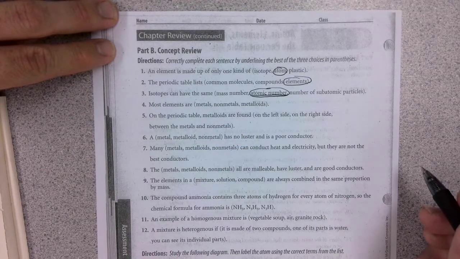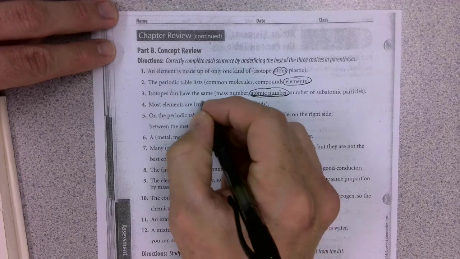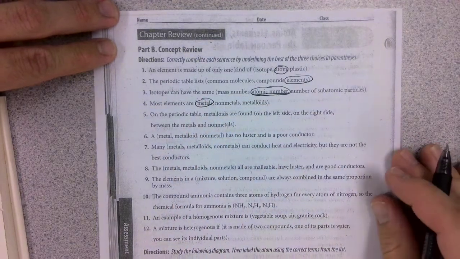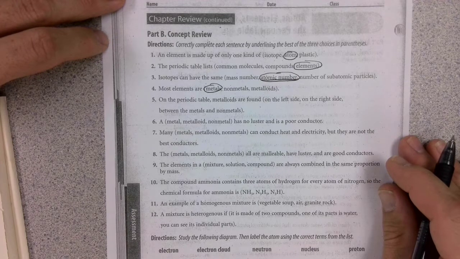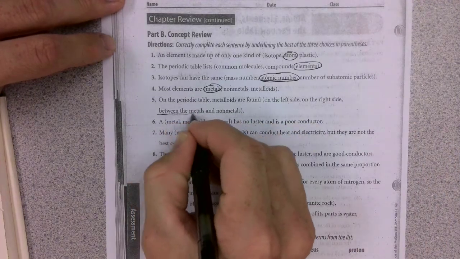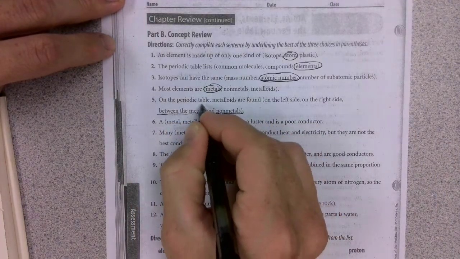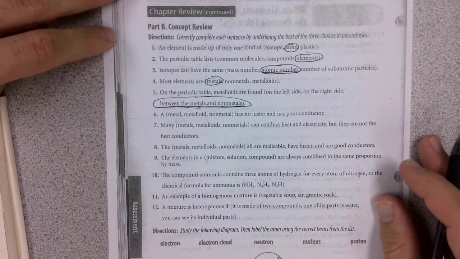Number 4, most elements are metals, nonmetals, or metalloids. The largest of those sections on your periodic table is going to be considered metals. 5, on the periodic table, metalloids are found on the left side, on the right side, or between metals and nonmetals. For number 5, I'd say it's between metals and nonmetals. Underline, circle, make sure that that's highlighted to be the correct answer.